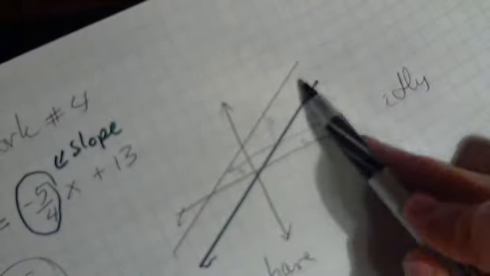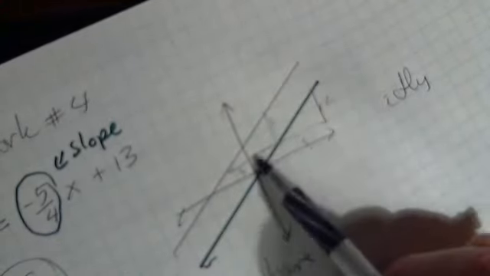And just think about why. Lines on a graph that are parallel have the same slant. Like these two lines, they both have a slope of 2/3. They're slanted exactly the same. Slope is just another word for slant.